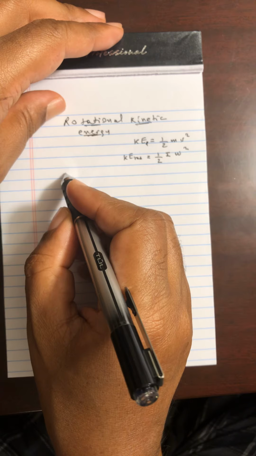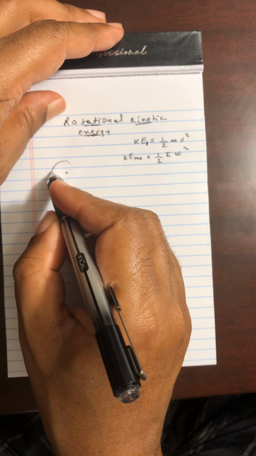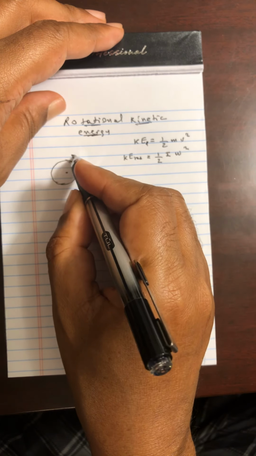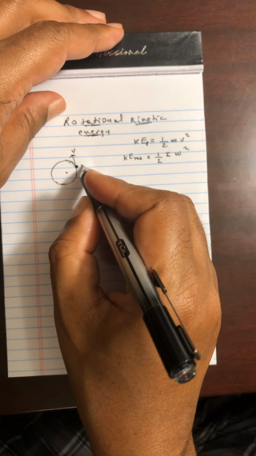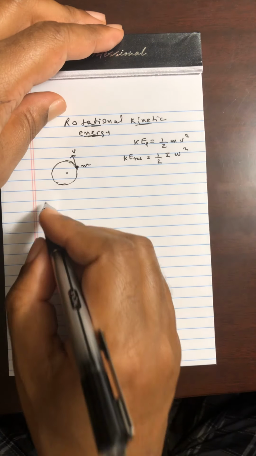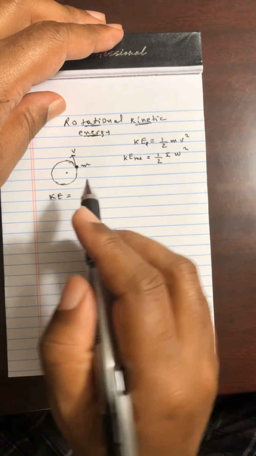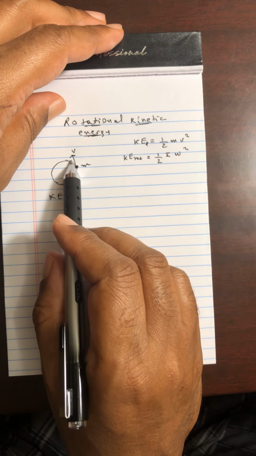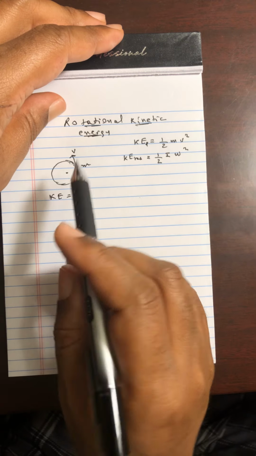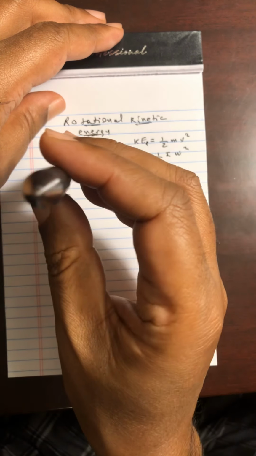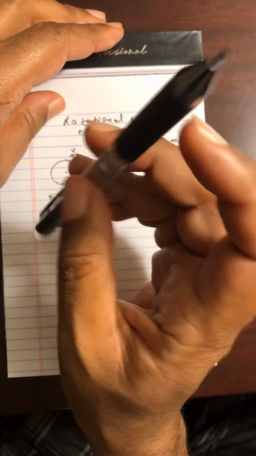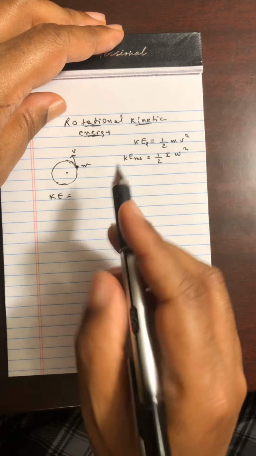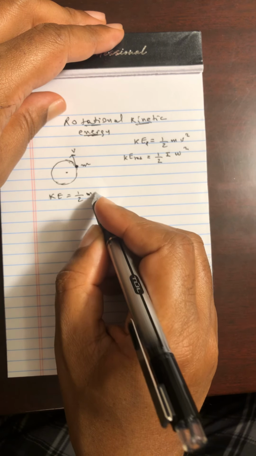Let's say we have this particle revolving around a circular path with a linear speed v, and let's say its mass is m. Now we can look at this motion in two different ways. Either we can look at it as a linear motion in this circular path, or we can look at it as rotational motion about the axis of rotation. If you look at it as a linear motion, the formula is half times mass times speed squared.